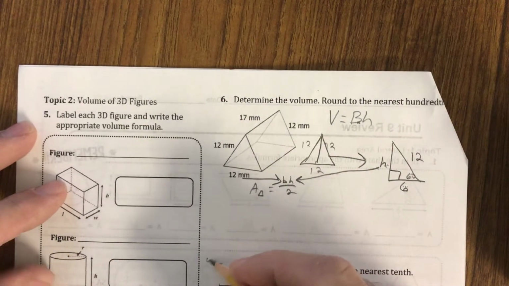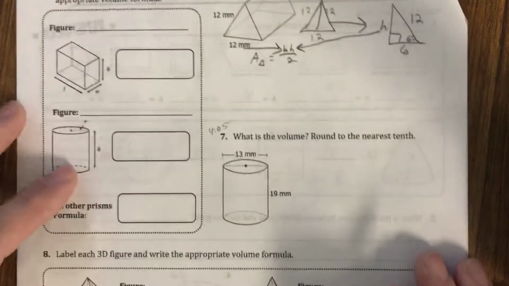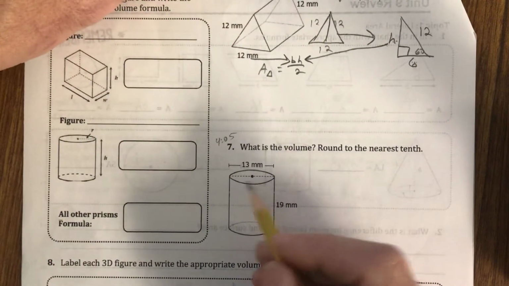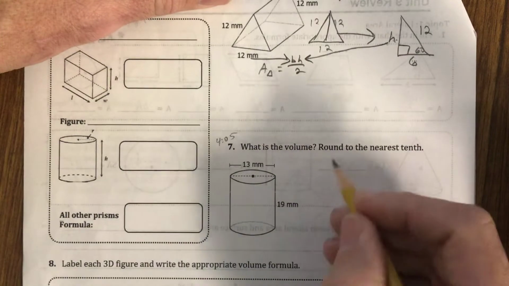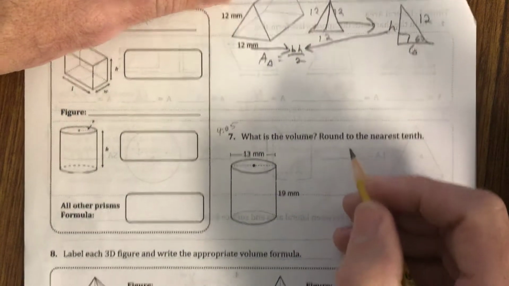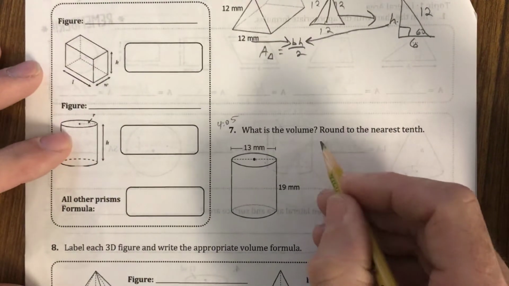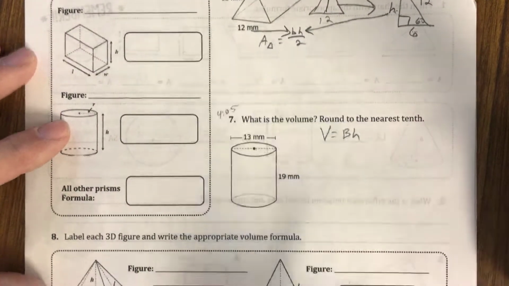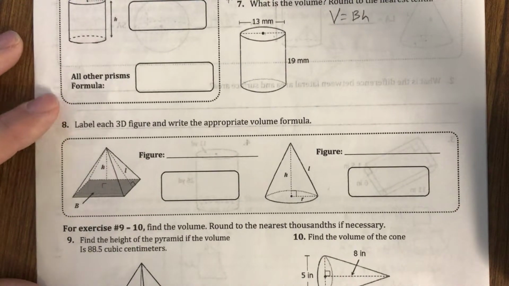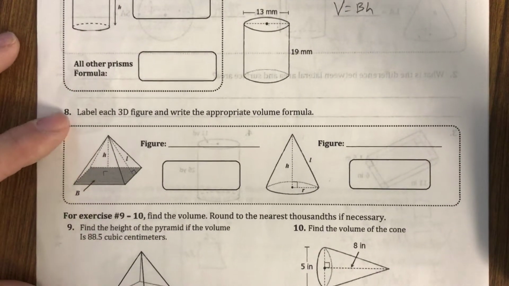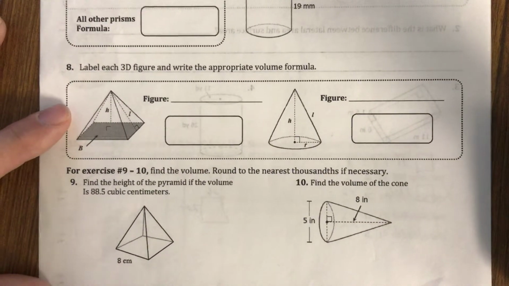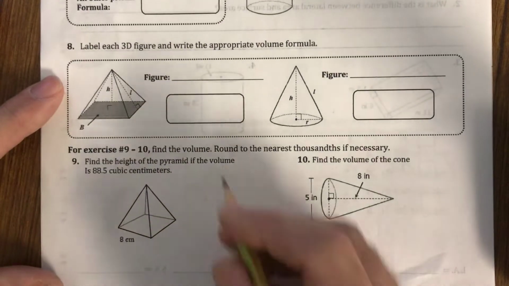All right, number 7, what's the volume for this? So you're just going to find the area of the base times the height and multiply them together. So that should be pretty easy. Number 8, just fill out those formulas. 9, find the height of the pyramid if the volume is 88.5 cubic centimeters. So we'll work backward on this one.